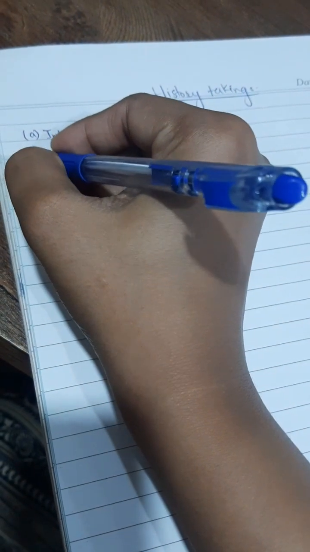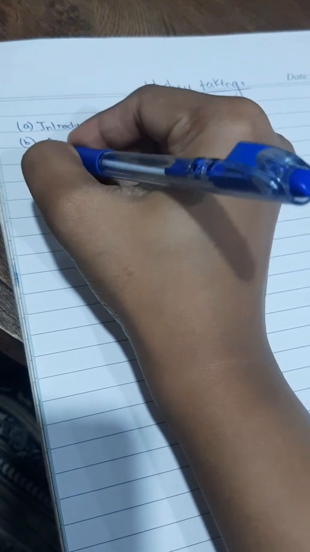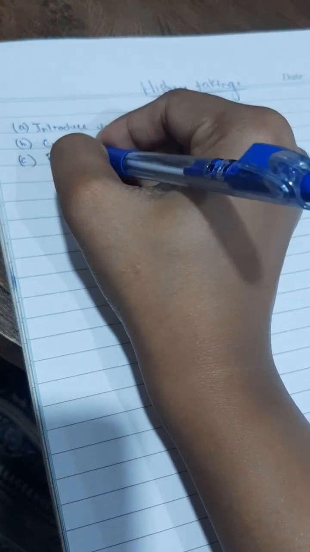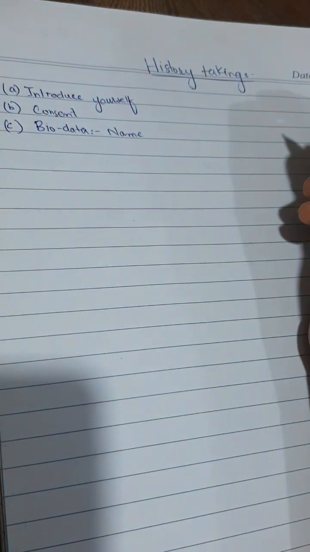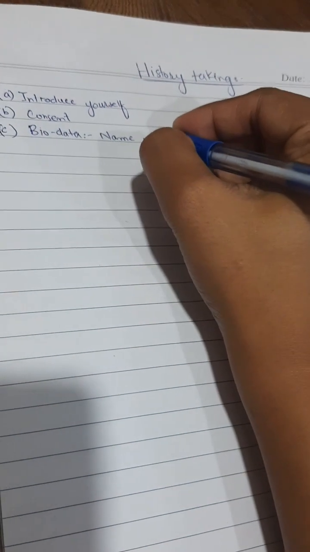Ask about the biodata of the patient. Like what's the name of the patient, age of the patient, address of the patient, from which city he or she is coming, or from which community.